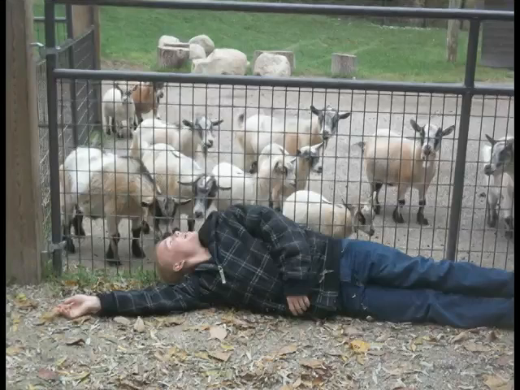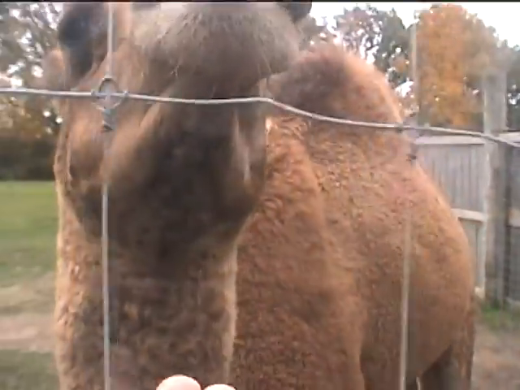A population is all the organisms that belong to the same species living in a geographical location. In this case, a population of goats living in a small village.